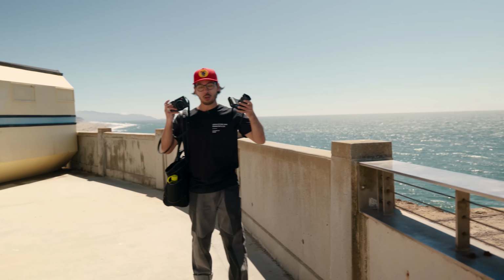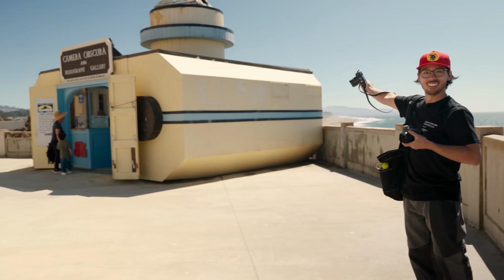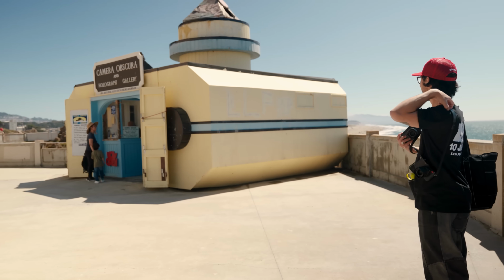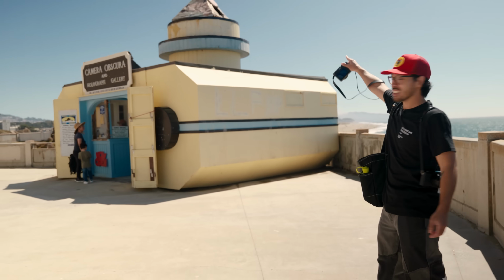You got two small cameras next to one big camera. The lens is up there.